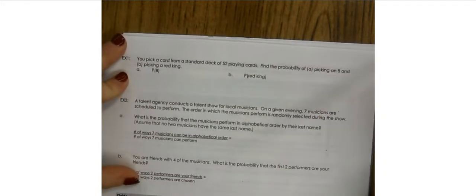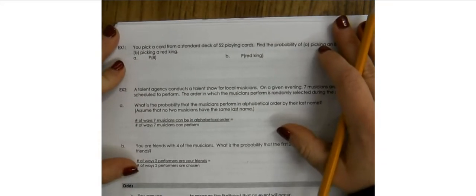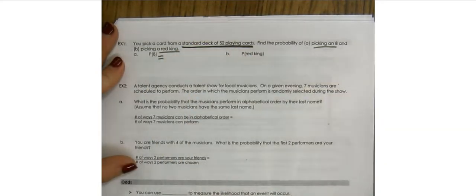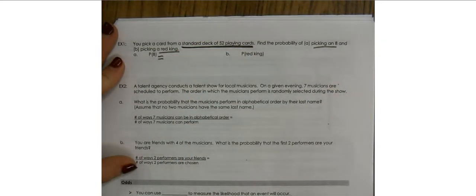So let's go ahead and look at an example, just so that we have a clear understanding of what theoretical probability is. It says you pick a card from a standard deck of 52 playing cards. Find the probability of A, picking an 8, and B, picking a red king. So picking an 8. What we want will go on top, out of the total that will go on the bottom.